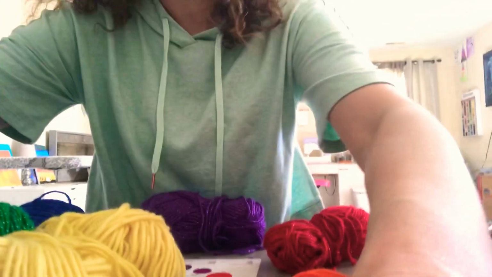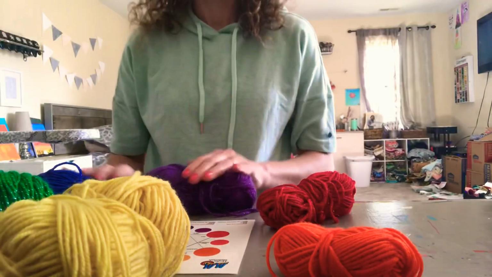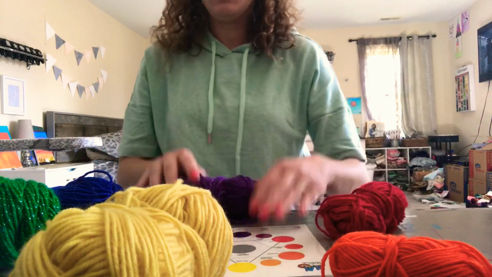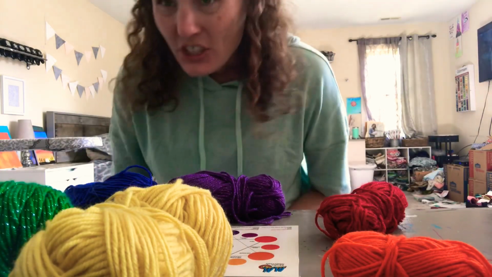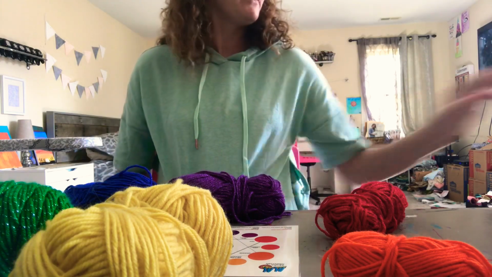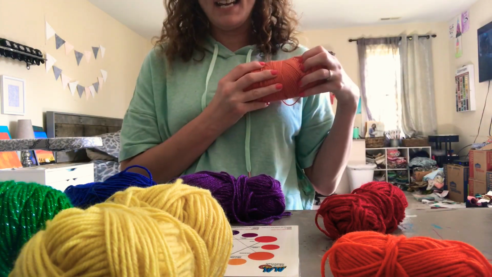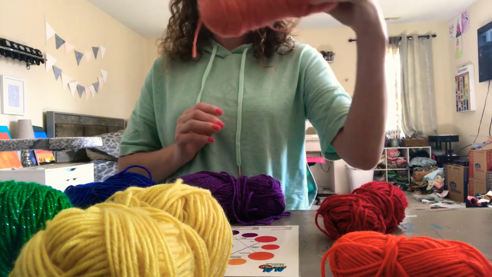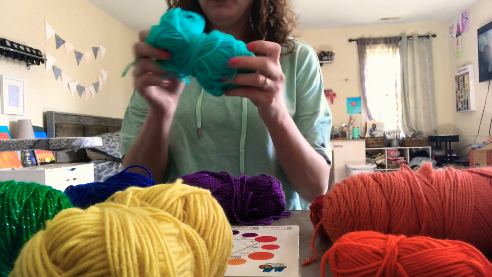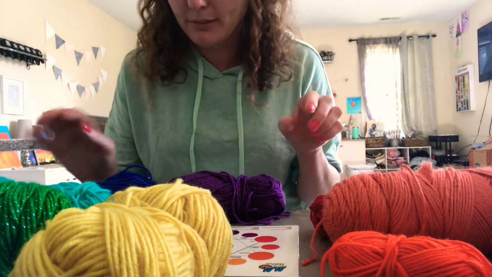Okay. Now, since I have them, I'm actually going to slide it over a little. I'm going to add my tertiary colors. Those are the little ones that go in between. So I have a red-orange here, and I have a blue-green. That's going to go between the blue and the green.